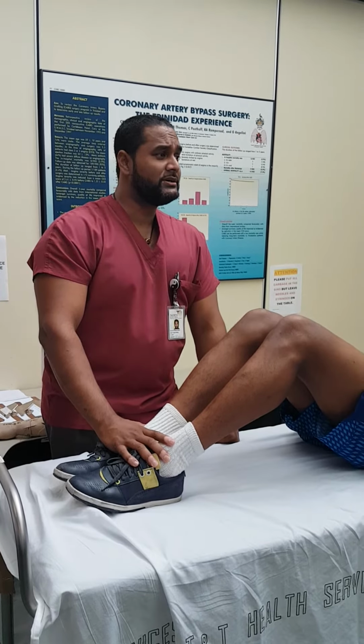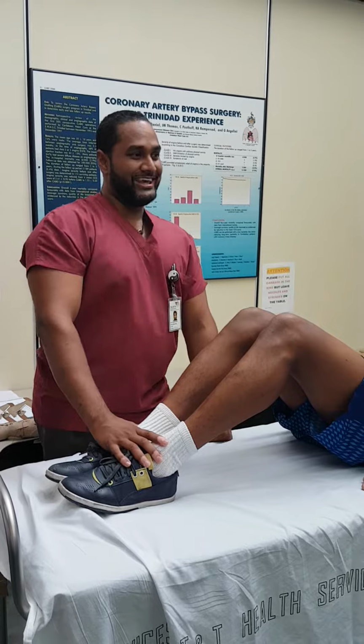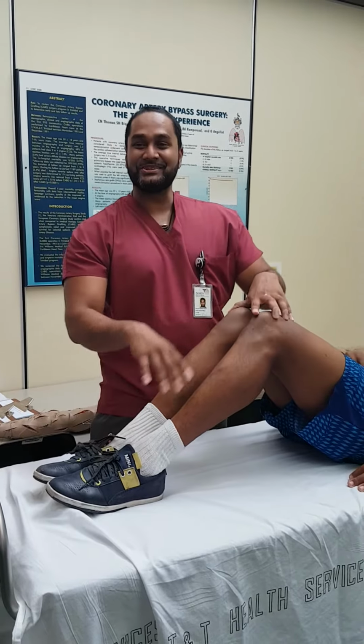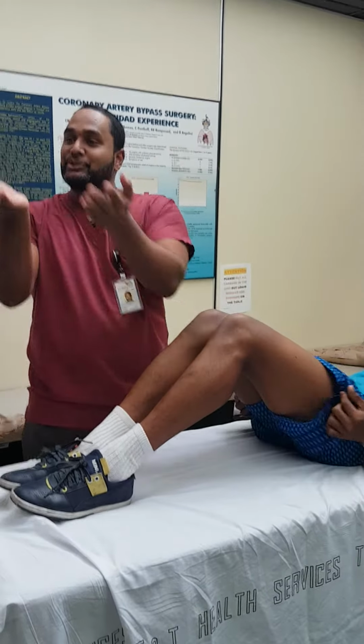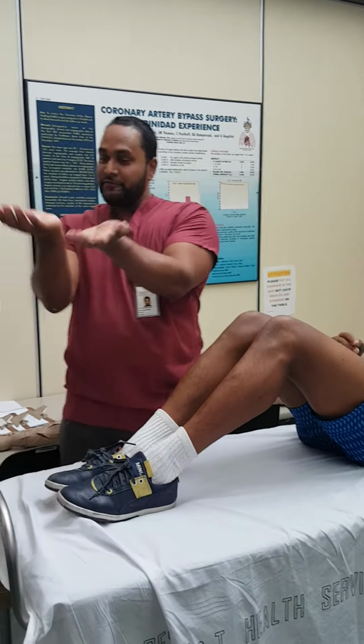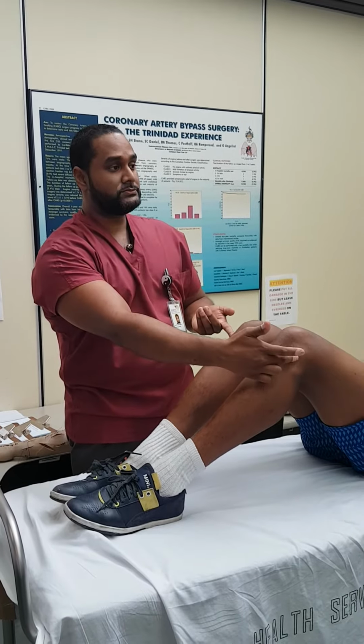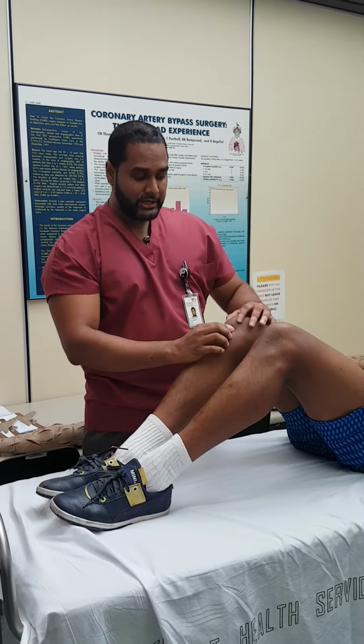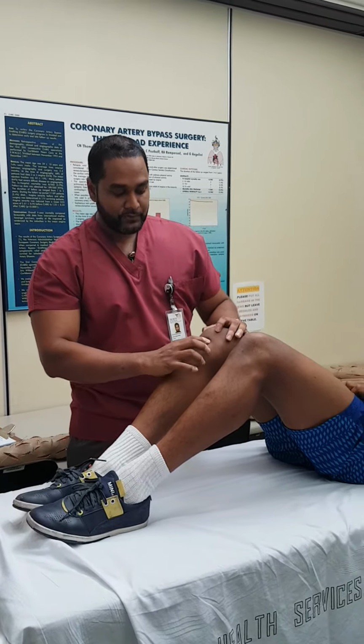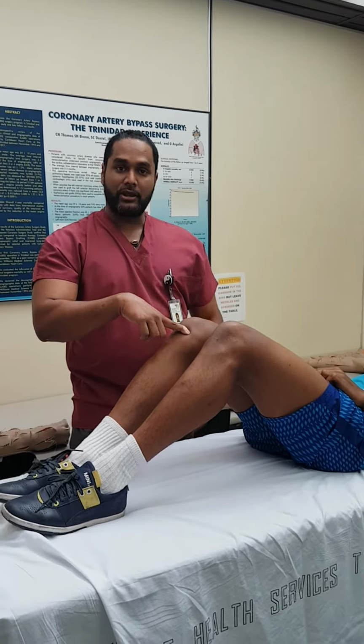So the menisci are like two shock absorbing pads, one for each femoral condyle, on top of each tibial condyle, the tibial plateau. So there's medial and lateral. The joint line: if you feel right here and you come up, your fingers will slip into the joint line right here.